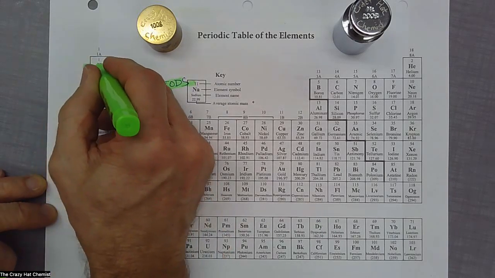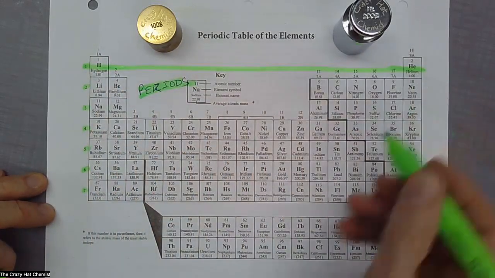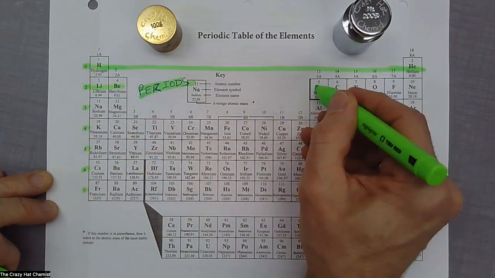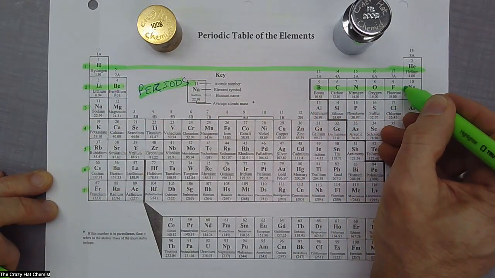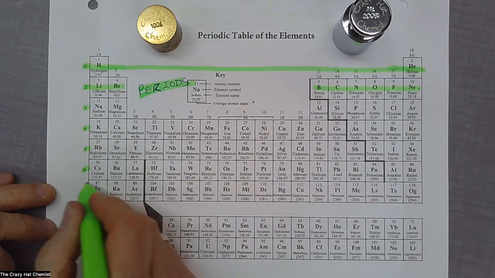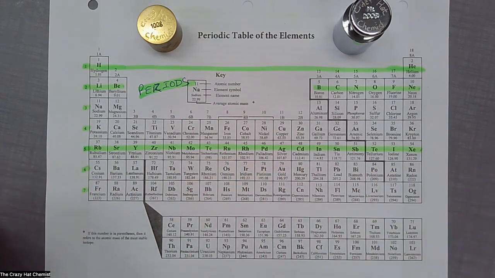In period 1 is hydrogen and helium. It's in the same horizontal section. In period 2 is lithium, beryllium, boron, carbon, nitrogen, oxygen, fluorine, and neon. In period 7 are a number of different elements. Here is period 5. So there's a total of 7 periods on the periodic table.